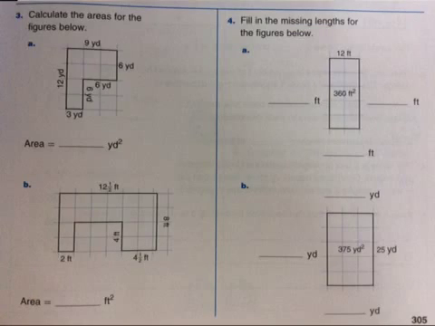On the second part of the page, we're asked to find the area for irregular shapes. As you can see here, in question A, we have this large rectangle and it's lost this part of it. Now you can do this two different ways.